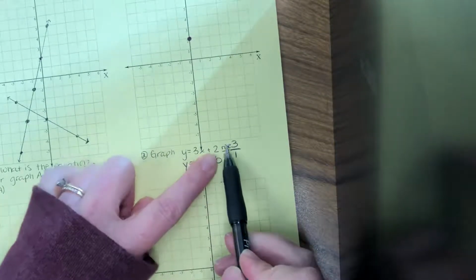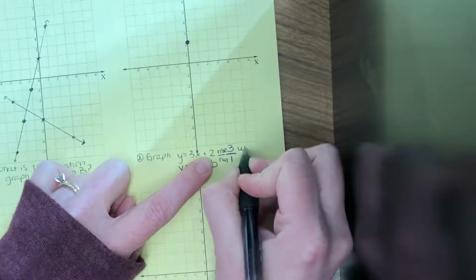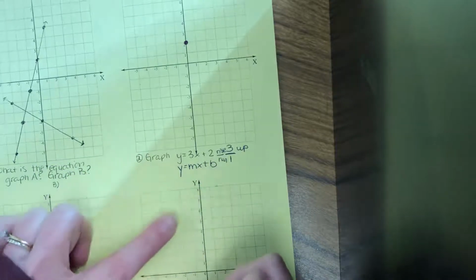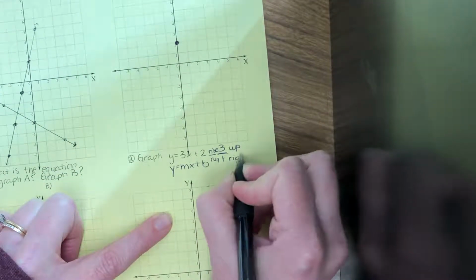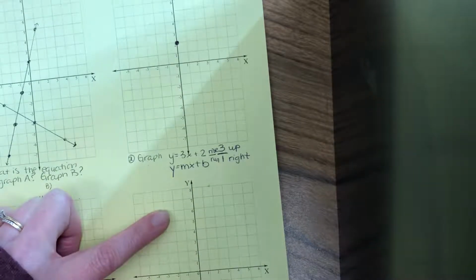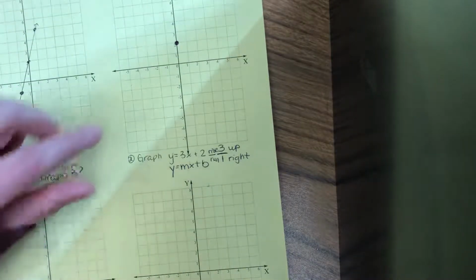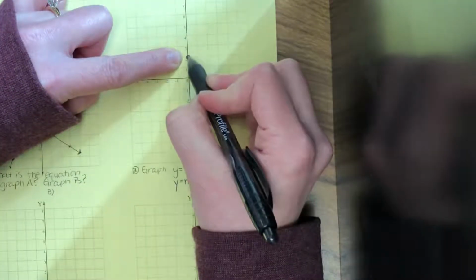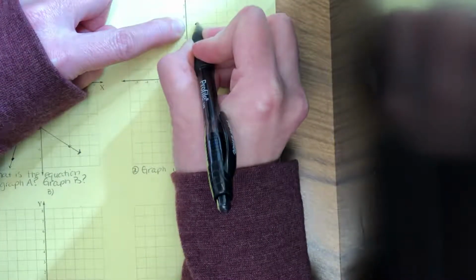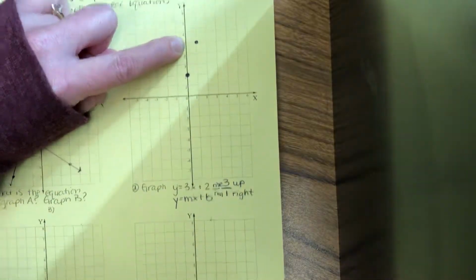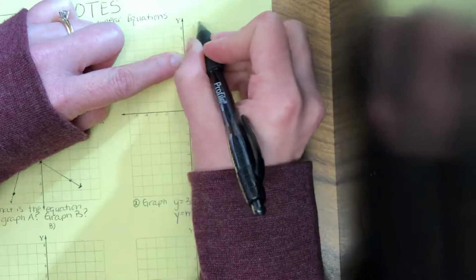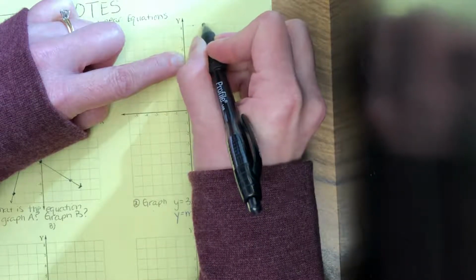So if the rise is a positive 3, that means I need to go up. And if the run is a positive 1, that means I need to go right. Okay, so in this example, I'm going to start at my y-intercept, and I am going to go up 3, over 1 to the right, and there's my next coordinate. And I believe I can do it again. I'm going to go up 3, 1 to the right.